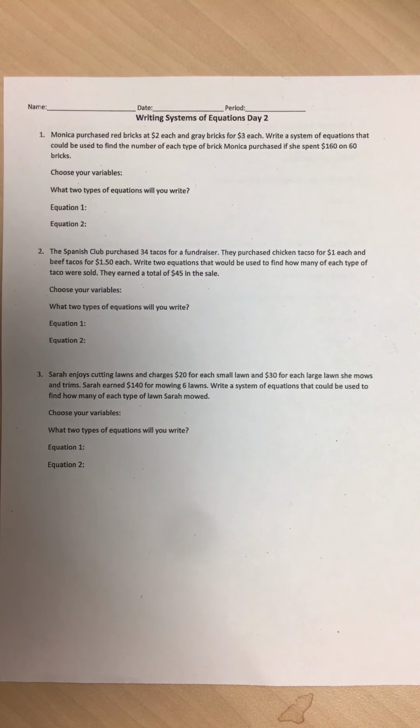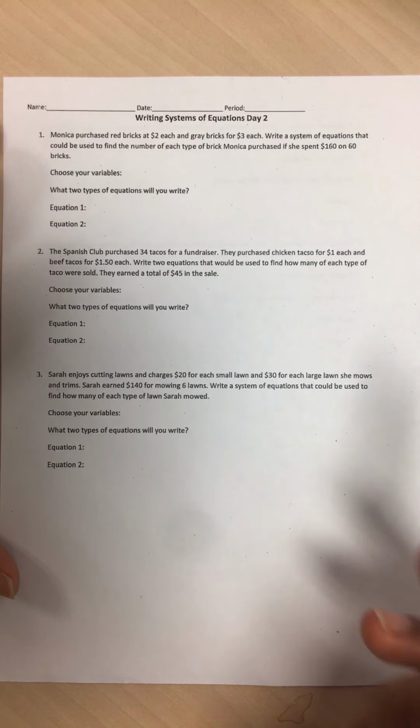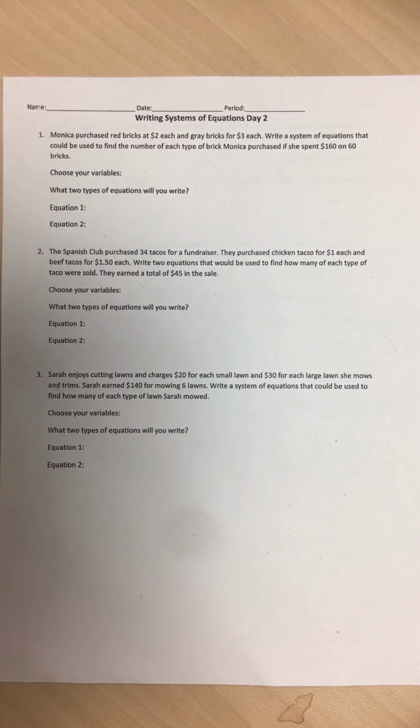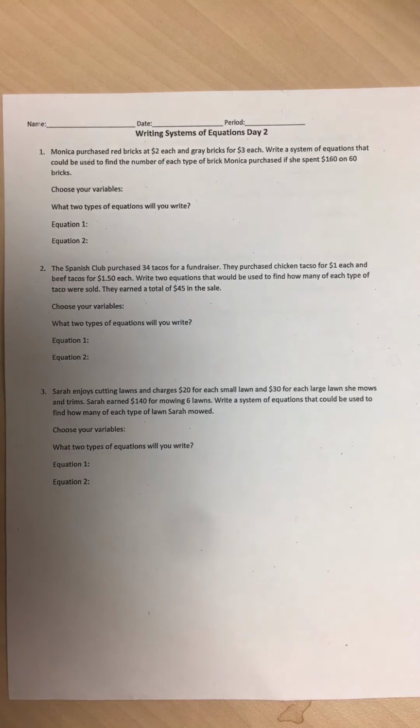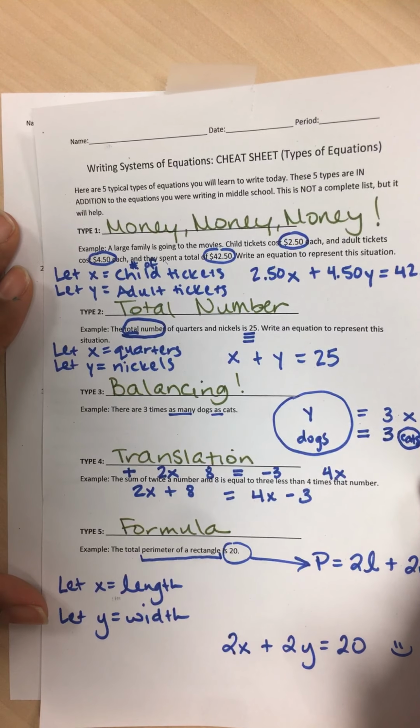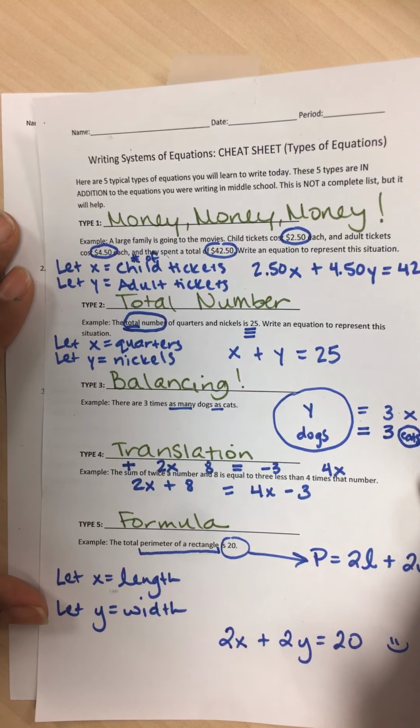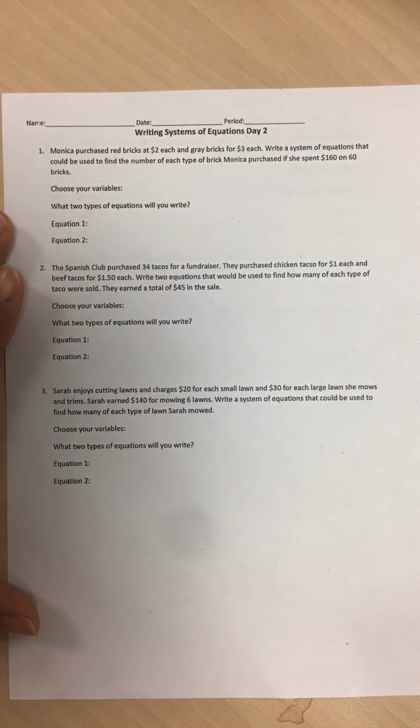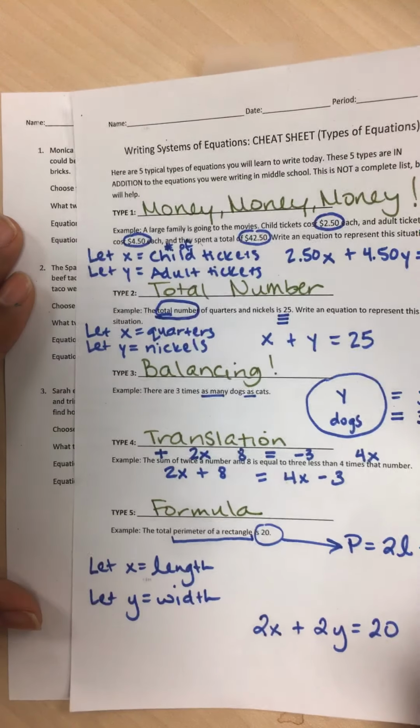Okay, this is the homework help section of the Writing Systems of Linear Equations lesson. So for homework help, I'm just going to go through some of these. Some of them I already went through in class, but in case you were absent, here you go. I need you to have today's class notes with you so that you can go back and forth and make sure you're using the class notes to get the homework done. Okay, so this is going to be off to the side and I'll pull it out as needed.